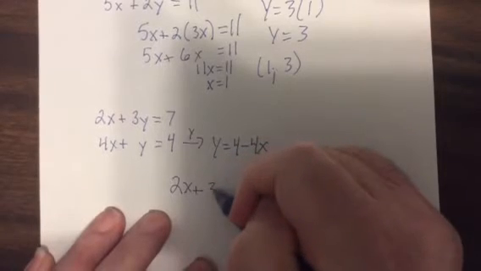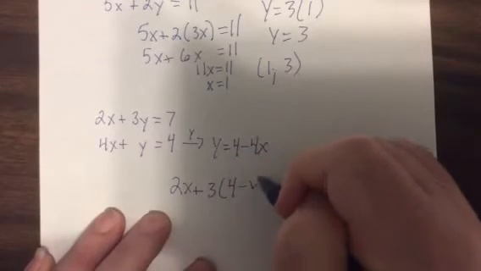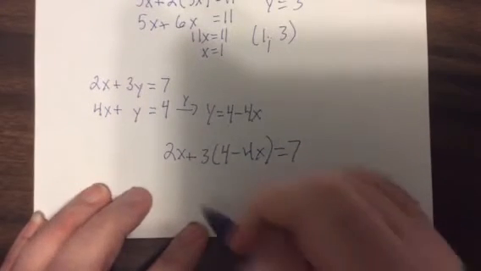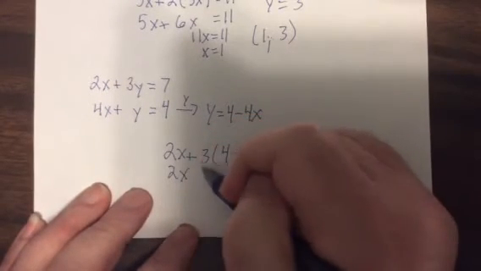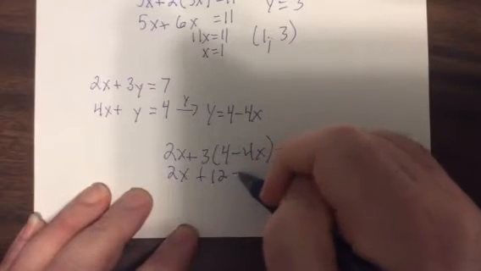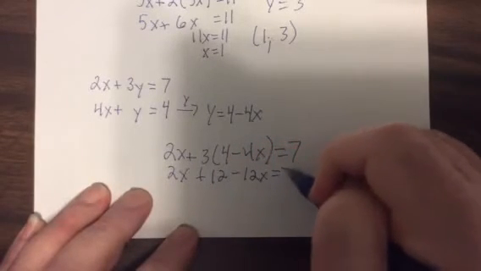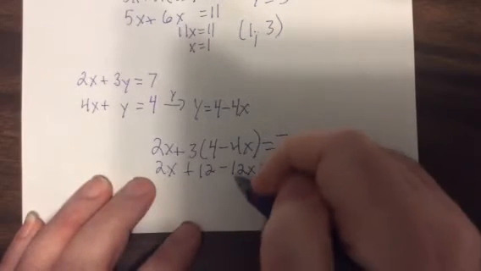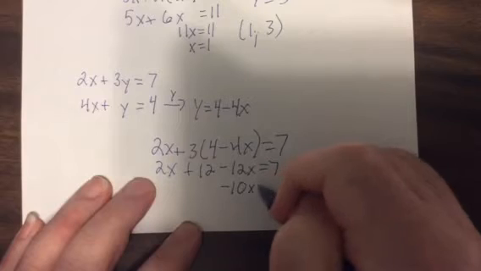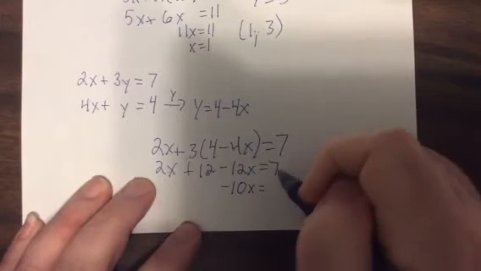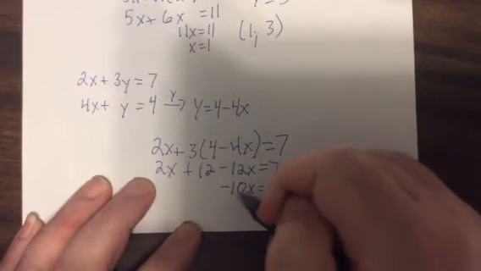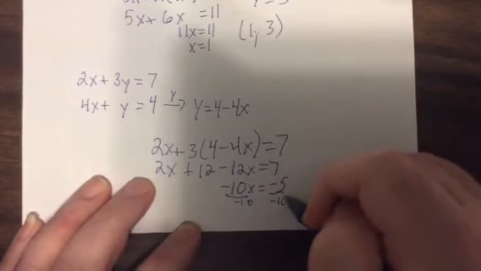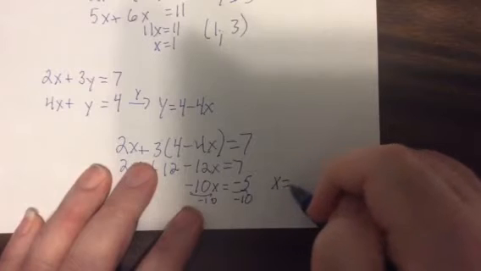So 2x plus 3 times (4 minus 4x) equals 7. So 2x plus 12 minus 12x equals 7. 2x minus 12x is minus 10x, and I'm going to subtract 12, so that'd be minus 5. So divide by negative 10, and that would be a half.